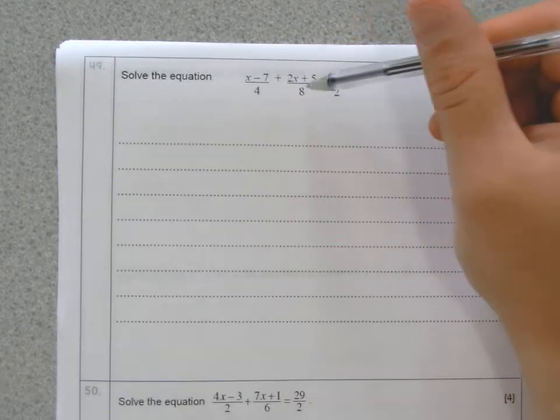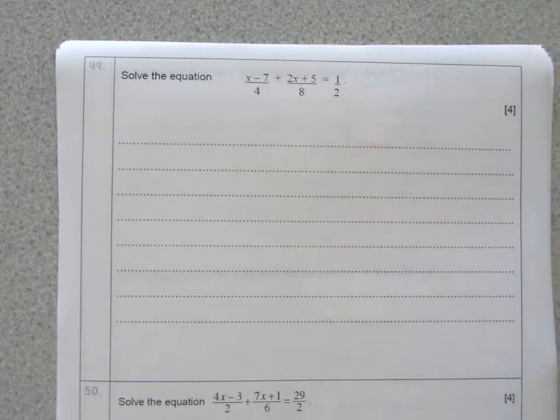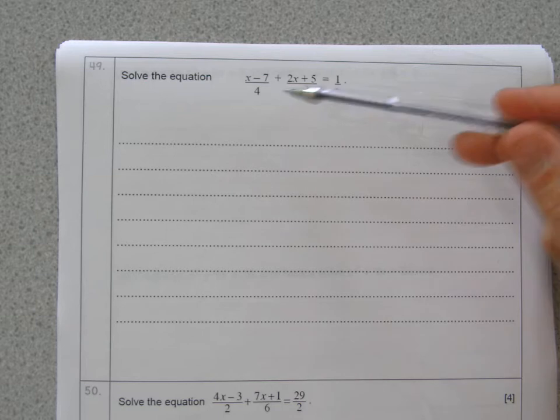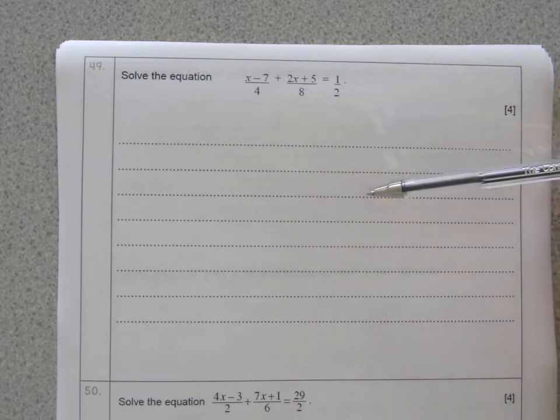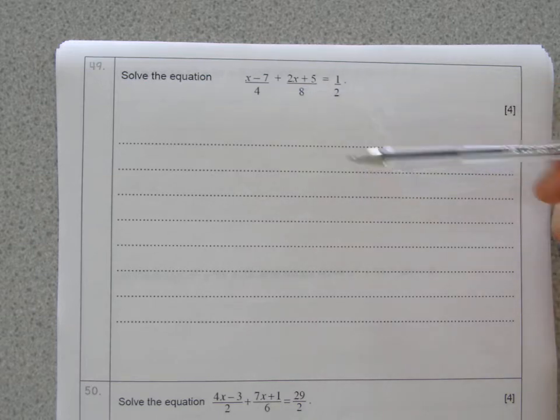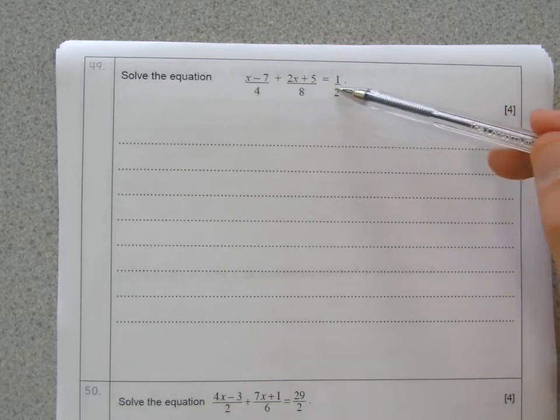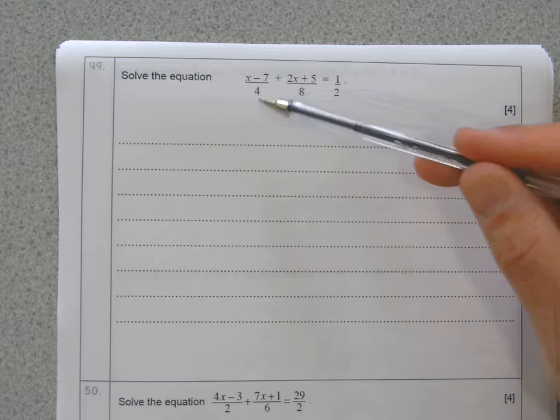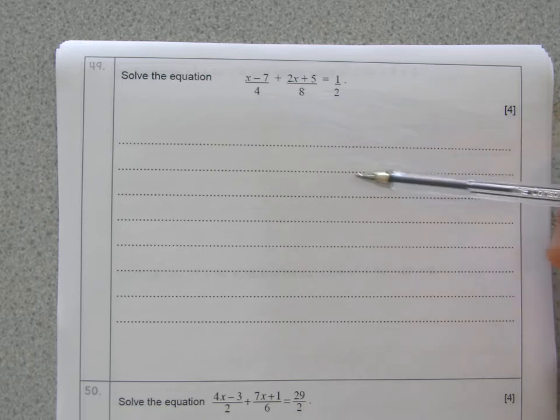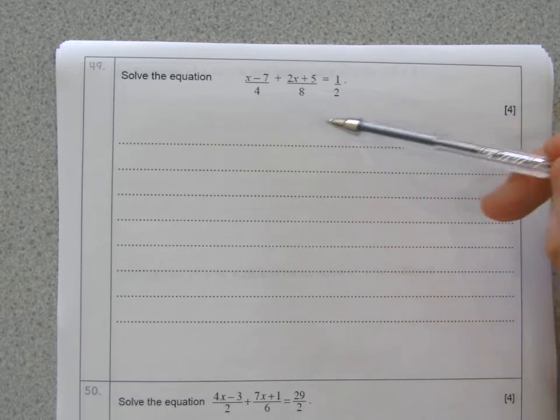Now you've got 4 here, 8 here, 2 here. In this case, we need to scale some of these up, don't we? We need to think of a number that 4, 8, and 2 all go into. And if you think about it, they actually all go into 8, don't they? 2 goes into 8 4 times. 4 goes into 8 twice. So we change them all so they're out of 8, right?